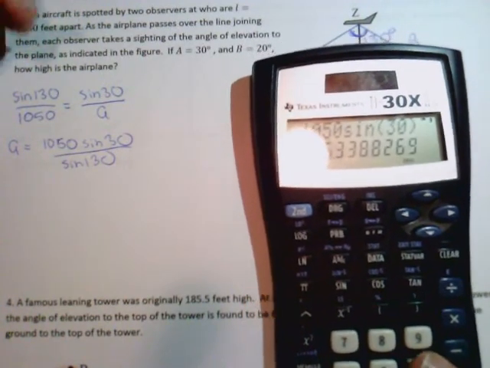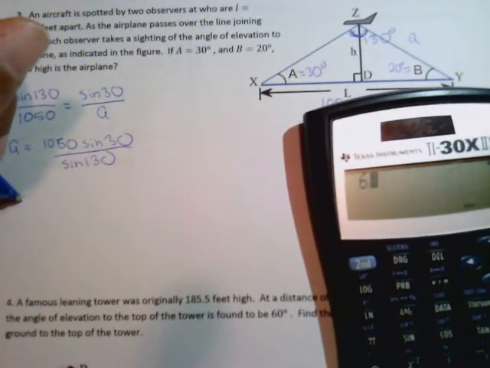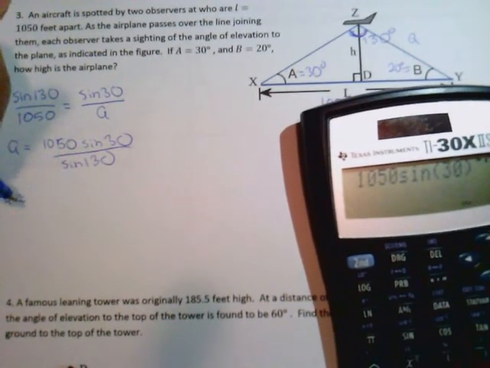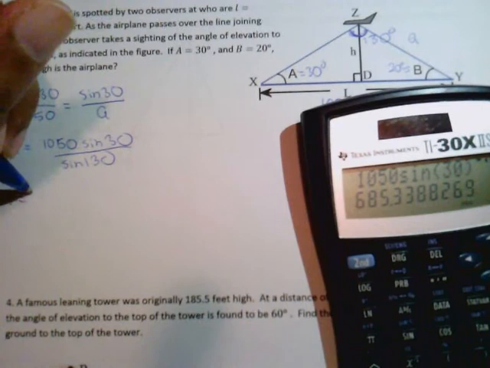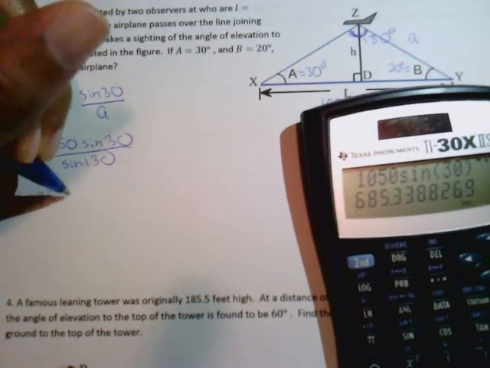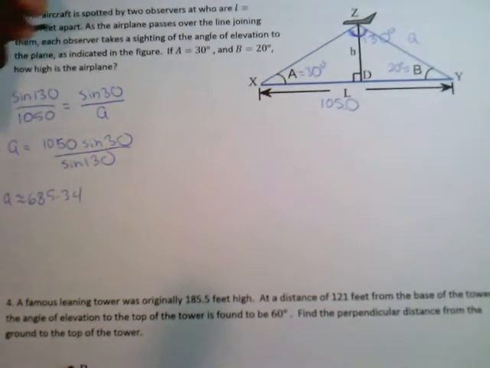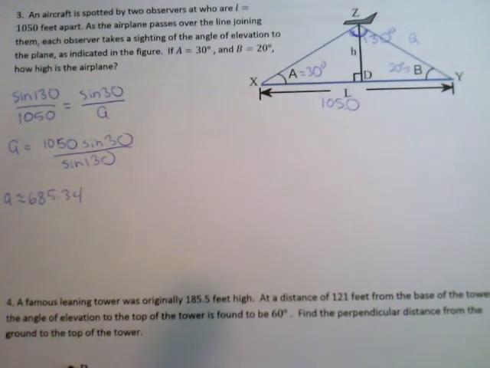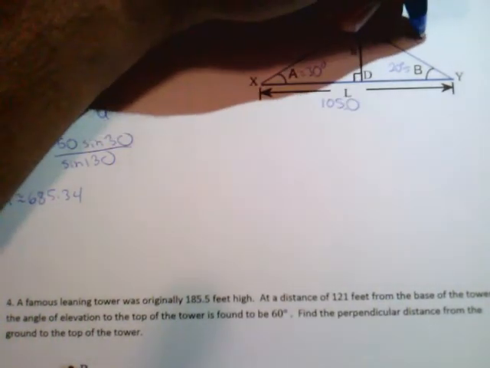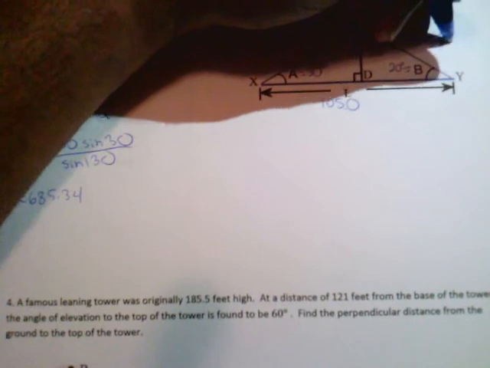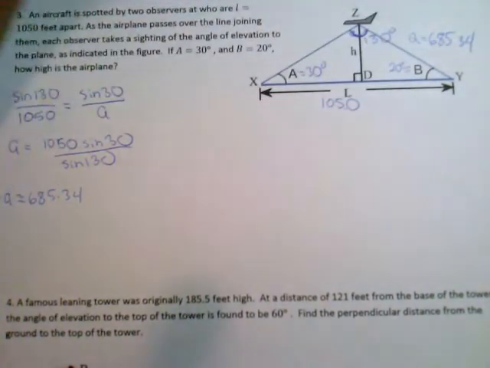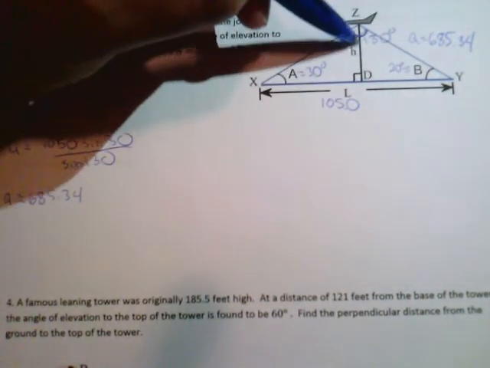That gives us 685.34. And this is not our final answer. This is just side A. So side A is 685.34.